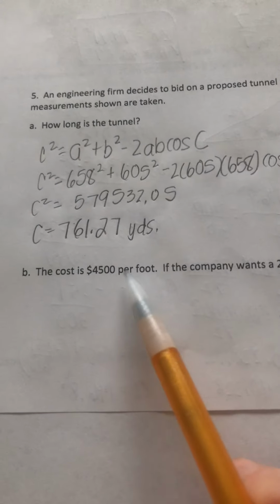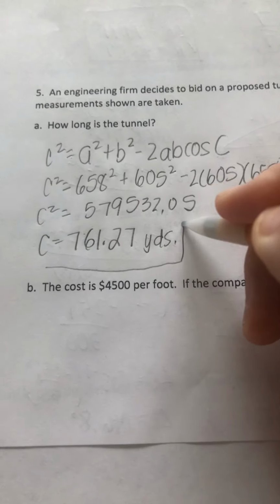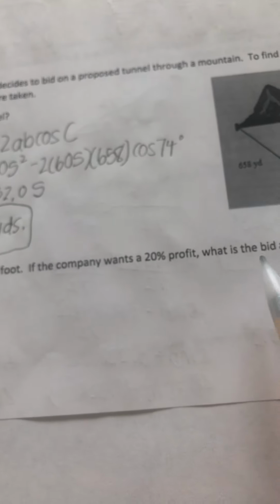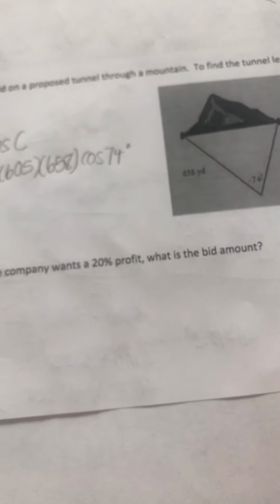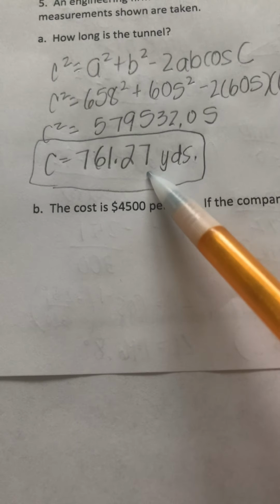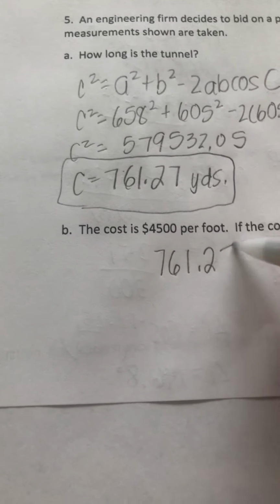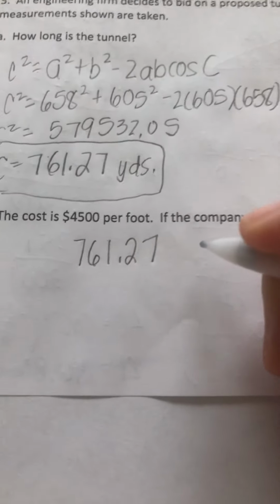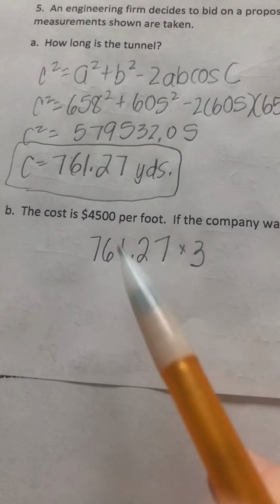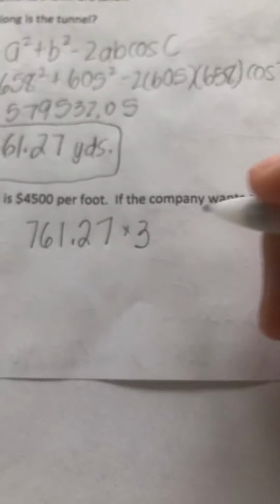It's telling you that this is the cost per foot. And they want to make a 20% profit. So what's the bid amount? Okay, so first thing you have to do is take that and convert it to feet. I'm going to do this all in one step. So to convert it to feet, you have to multiply it by 3. And then they want $4,500 per foot.